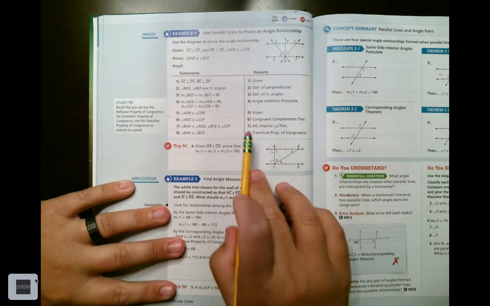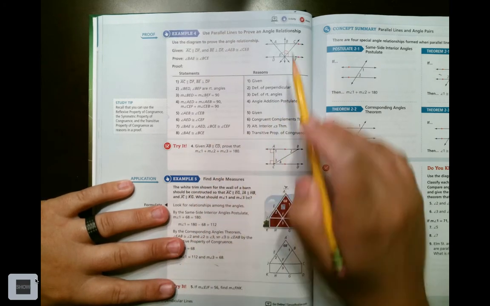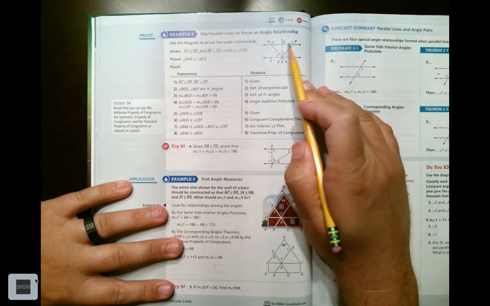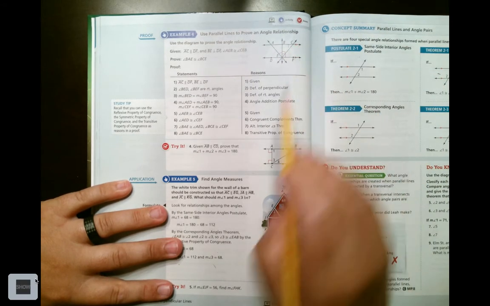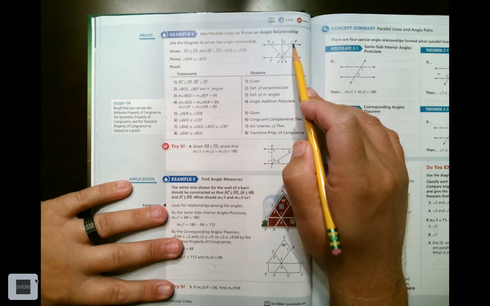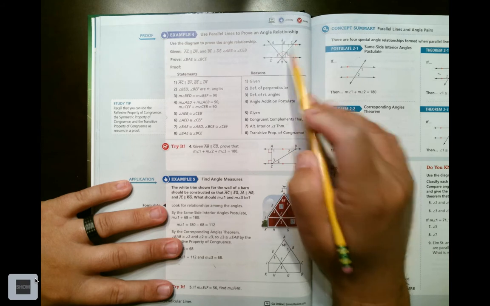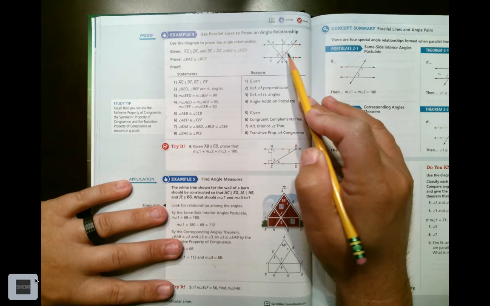And then same thing with BCE and CEF. So let me clean this up again. BCE, that's talking about this angle right here. And then CEF, that's talking about this angle right here. So those two angles, again, are on alternating sides of that transversal, and then they're on the inside of the two parallel lines.